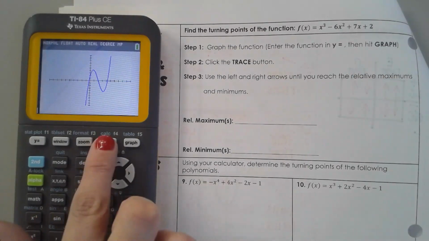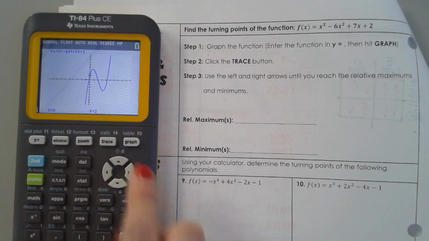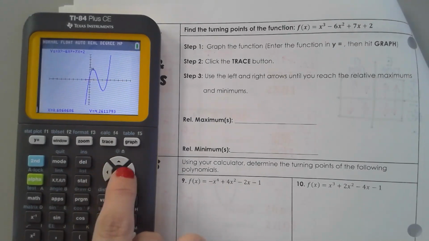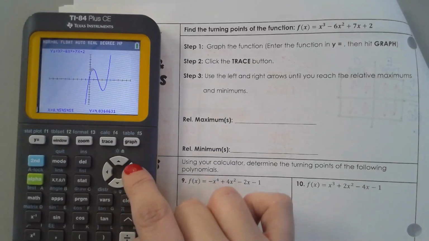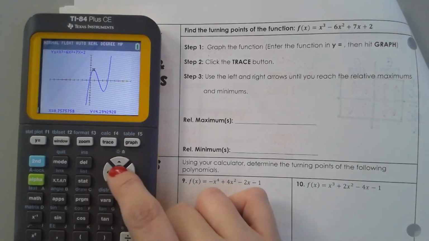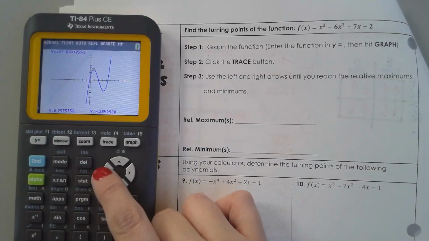And then you're going to hit the trace button, and that puts your cursor on the graph. Okay. And you're going to use your arrows until you get to where you think the maximum is.